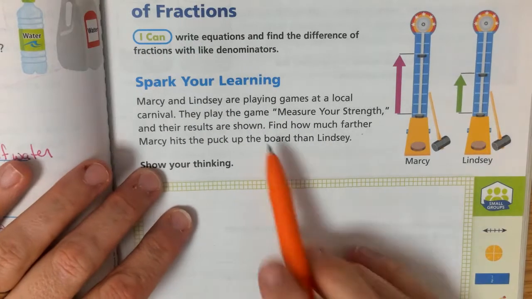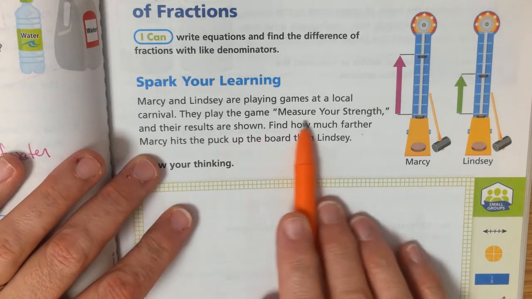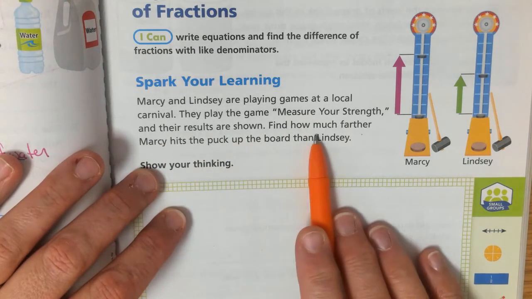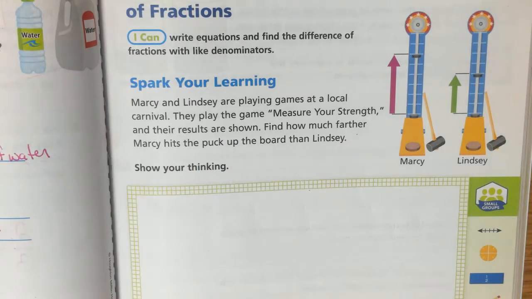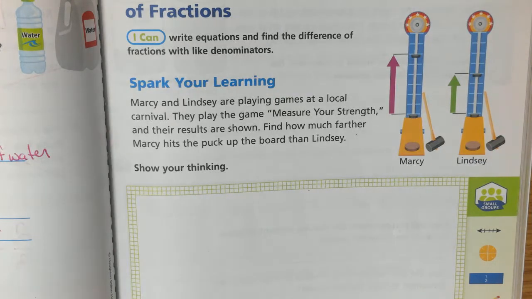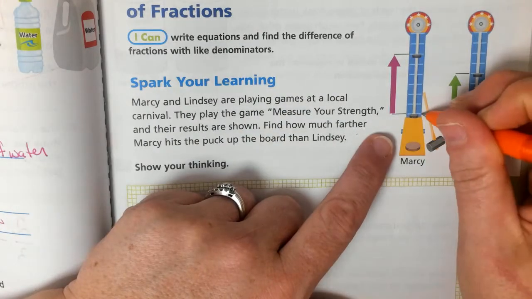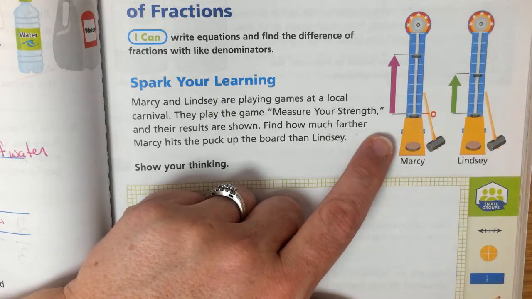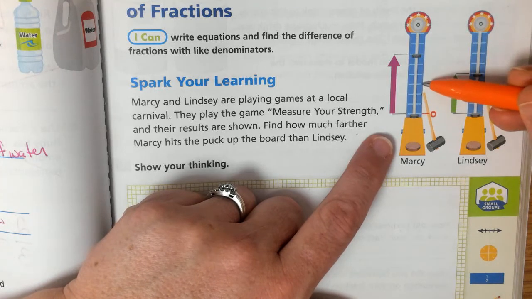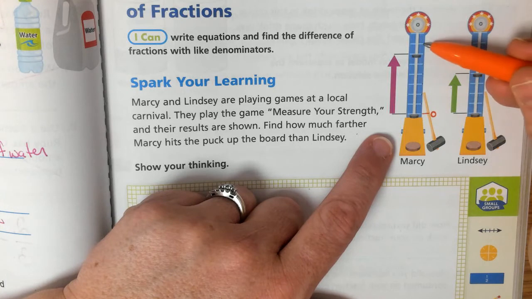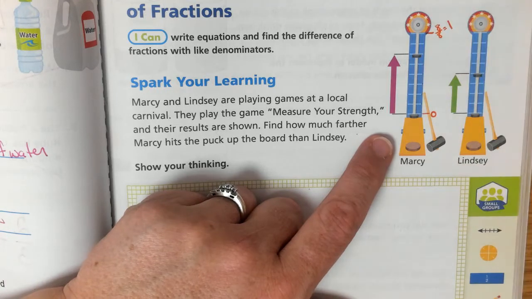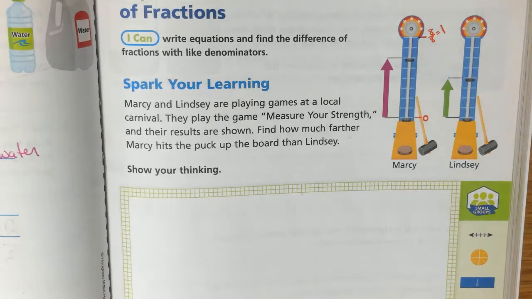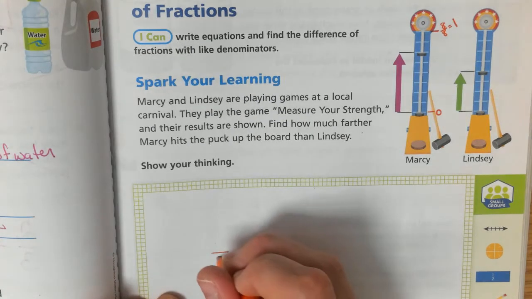Marcy and Lindsay are playing games at a local carnival. They play the game Measure Your Strength, and their results are shown. Find how much farther Marcy hits the puck up the board than Lindsay. Our first step is to figure out how many parts are in this whole. Down here, this very first part would be where our 0 would be. Then we need to count how many total there are. 1, 2, 3, 4, 5, 6, 7, 8. So here's where our 8 eighths would be. This is our one whole.